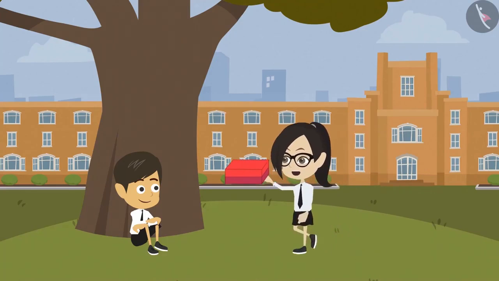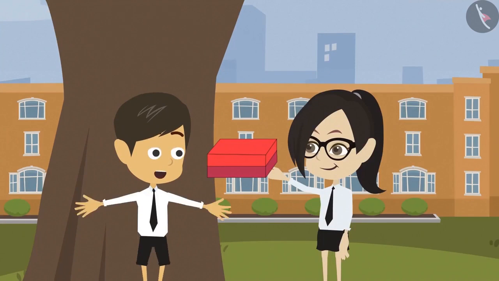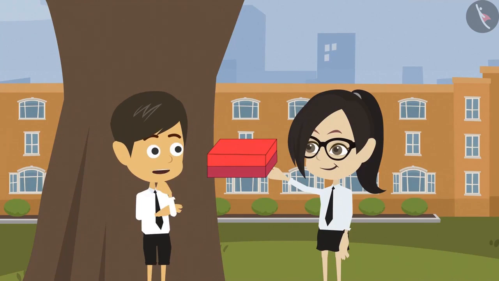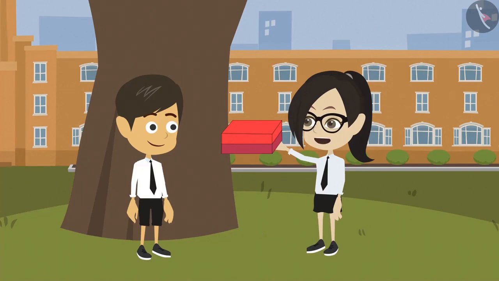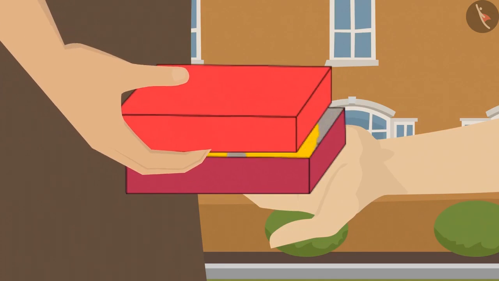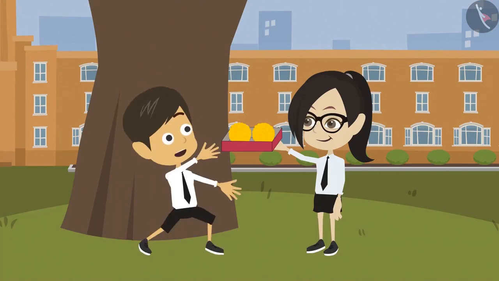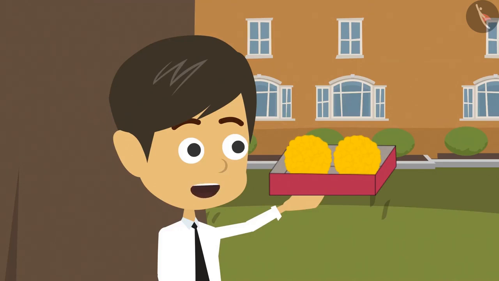Riyansh, I brought laddus for you. Oh wow, but one laddu isn't good enough. You should have brought at least 2 laddus. Why don't you just open the box? Oh wow, this is one box. This is amazing. But why are you distributing laddus?